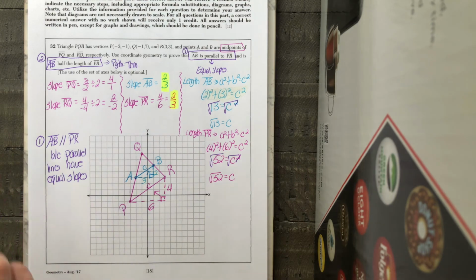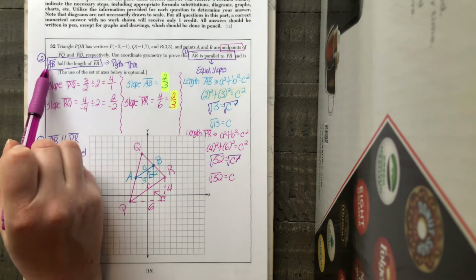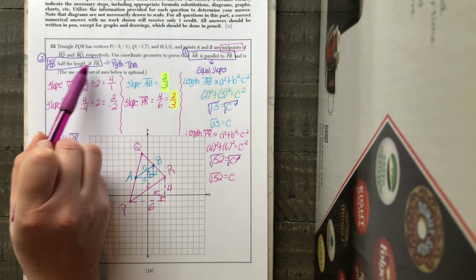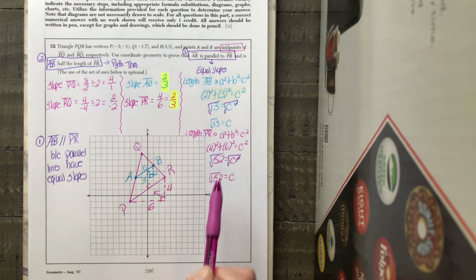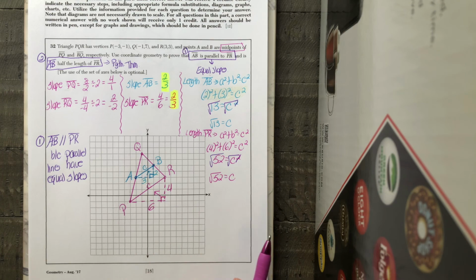But I'm supposed to be showing that line segment AB is half of PR. So I need this number to be half of this guy. So I'm just going to check that.